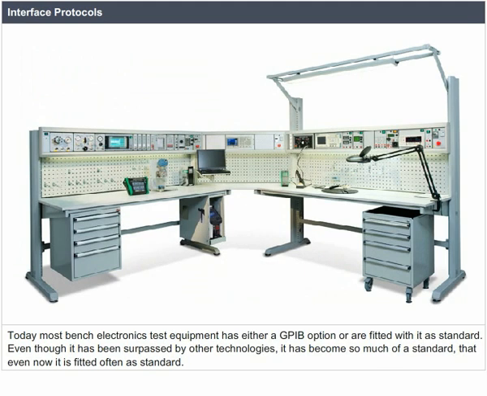Today, most bench electronics test equipment has either a GPIB option or is fitted with it as standard. Even though it has been surpassed by other technologies, it has become so much of a standard that even now it is often fitted as a standard.